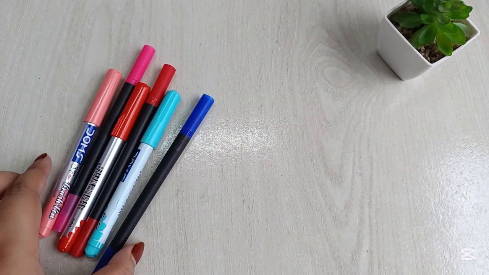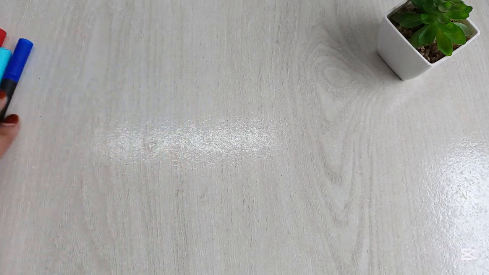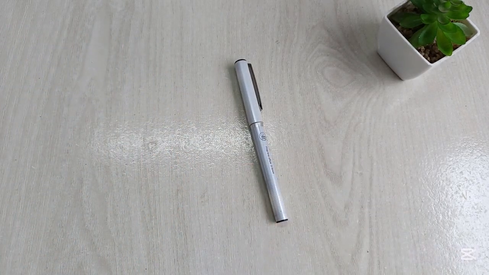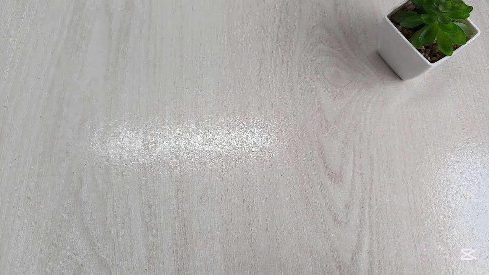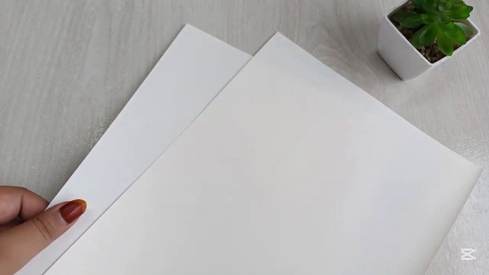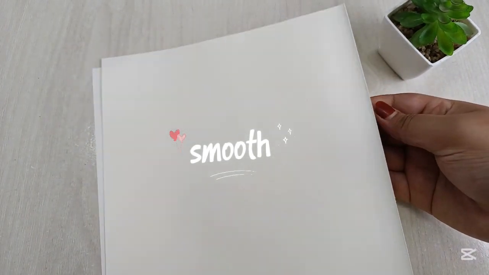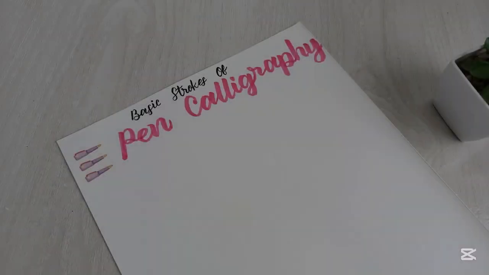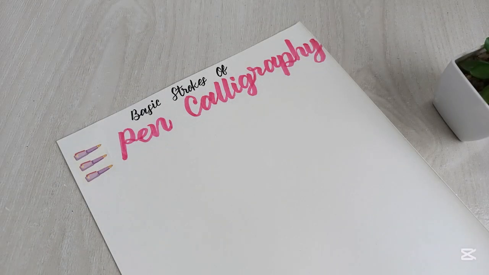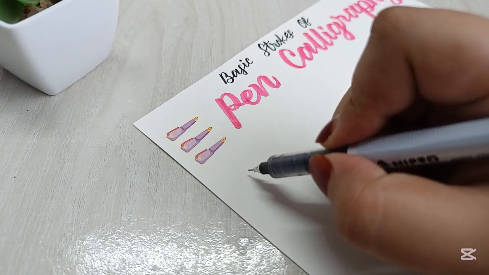If you are a beginner in the world of calligraphy and you don't have any brush pens, then use your normal pen. So, the first thing you have to know is the quality of the page. Your calligraphy surface should be smooth. This is very important to practice calligraphy properly. Then you have to learn the basic strokes of calligraphy which will be used in every alphabet later.